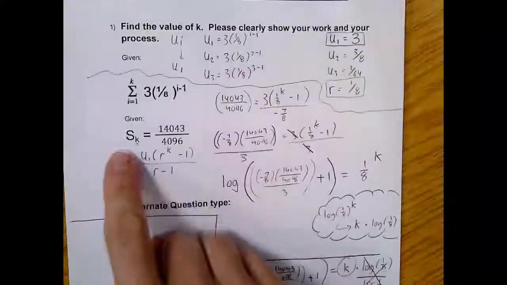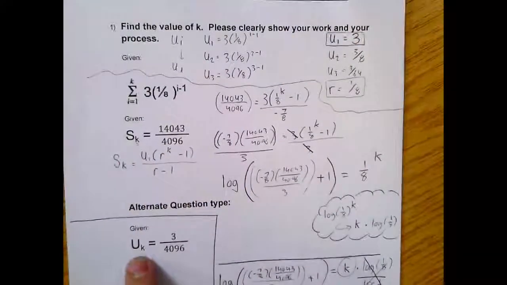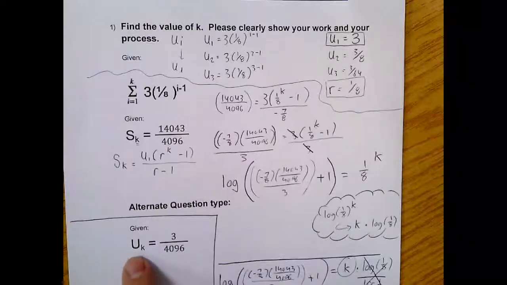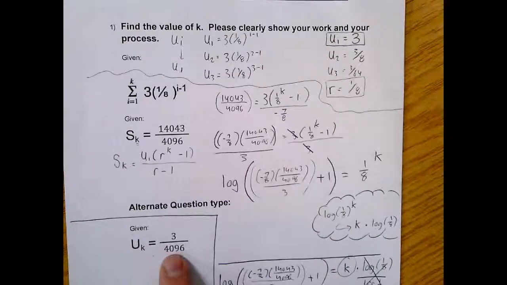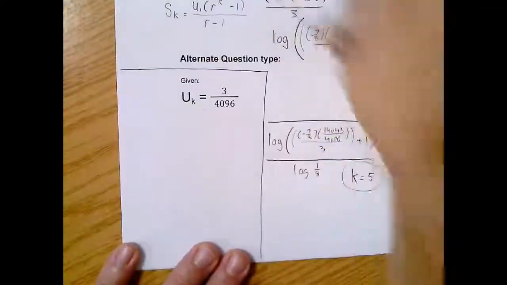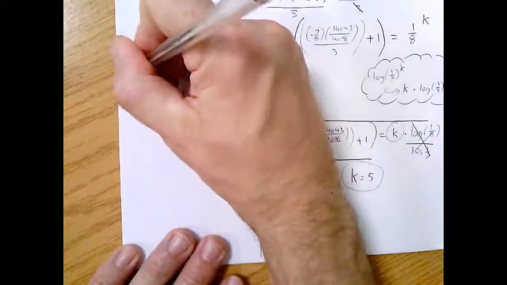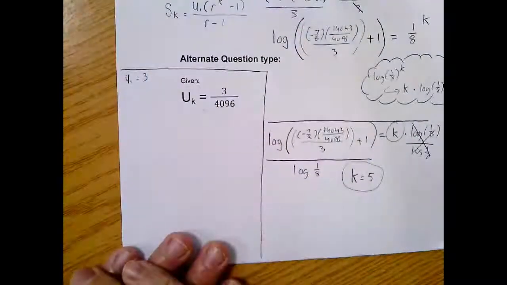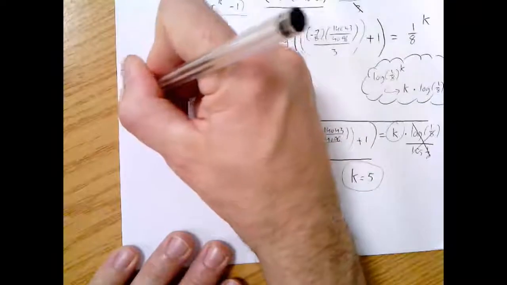We're having a different question type. Whereas in the last question, it said find the sum of the k, now they're saying, well, just find what term would give me that value. Okay, so that's all it's saying. So real quick, let me just come down here. From the previous video, we did establish that u sub 1 is 3. And from the previous video, we also established that r is 1/8.